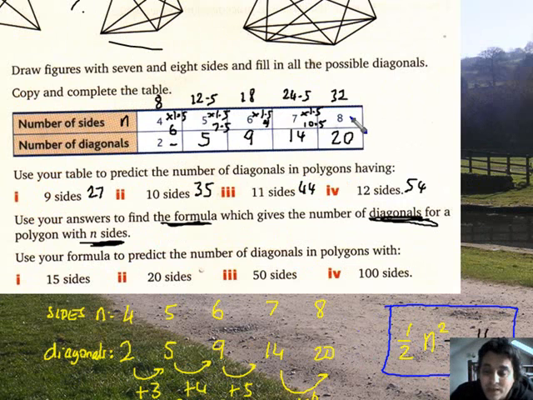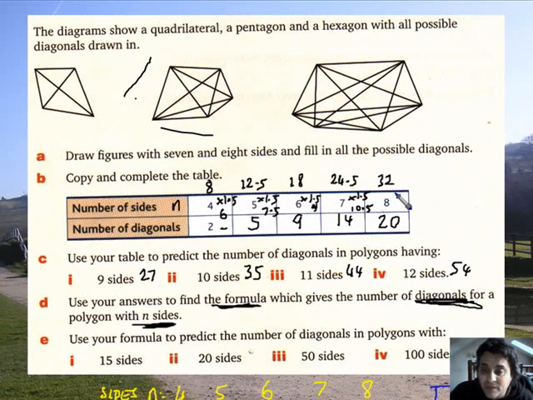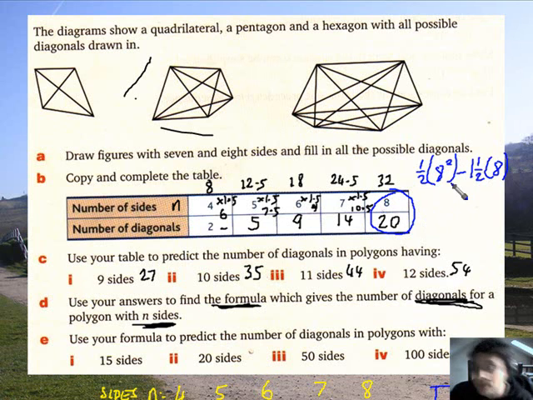Let's try it with the 8, because I've not used it at all in the calculation. So let's just try it with that one. Again, I've not done this yet. I'm going to try and work up here. So if I take my 8 and I square it, then I halve it, and then I take away 1.5 lots of 8. Hopefully I will get 20. Well, let's have a look.